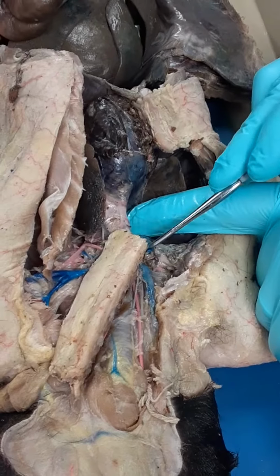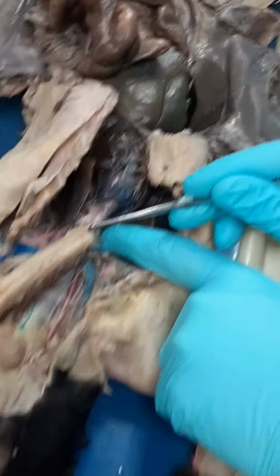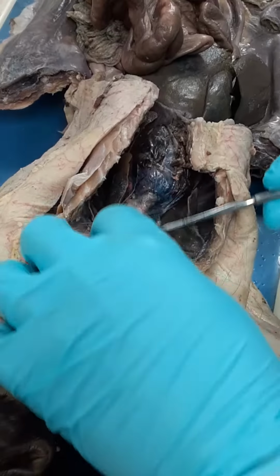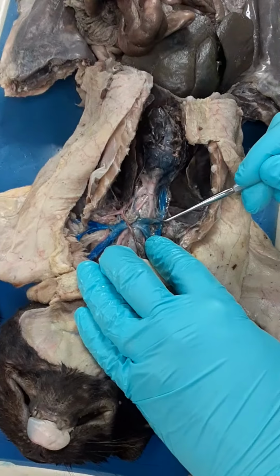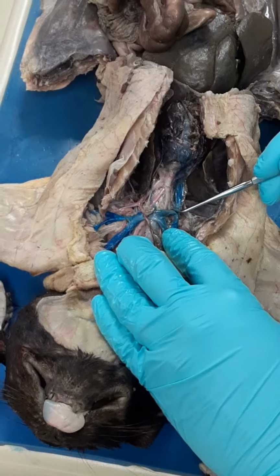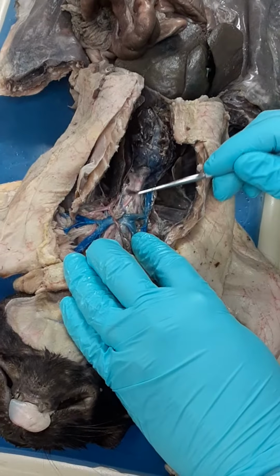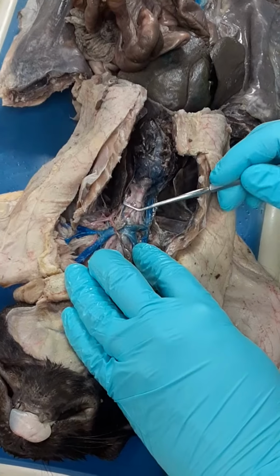You can kind of see this one down here, maybe moving that. So if you kind of pull this up, you can kind of see it. So this one's going to the right common carotid, left common carotid, and down here is your right subclavian. The right subclavian and the left subclavian have the same branches coming off of it.